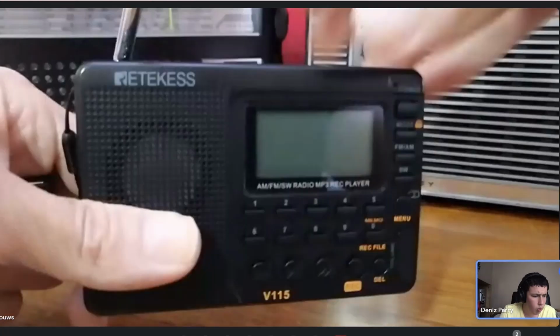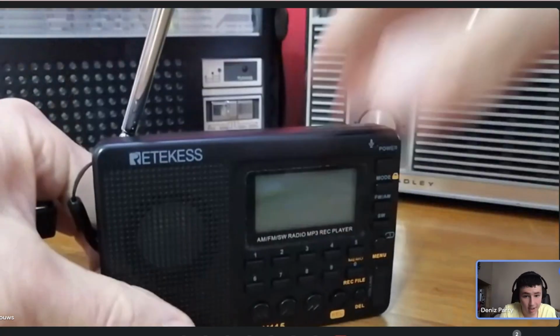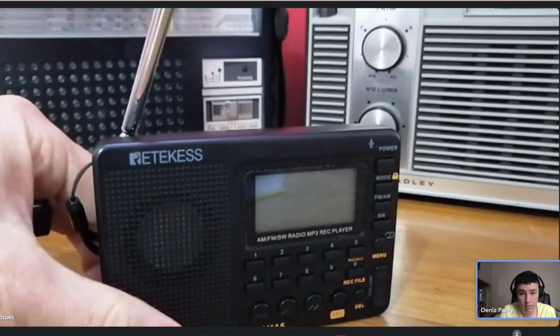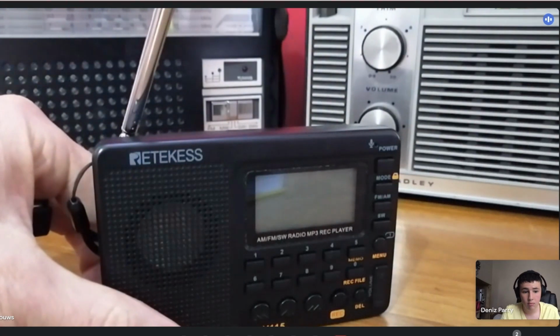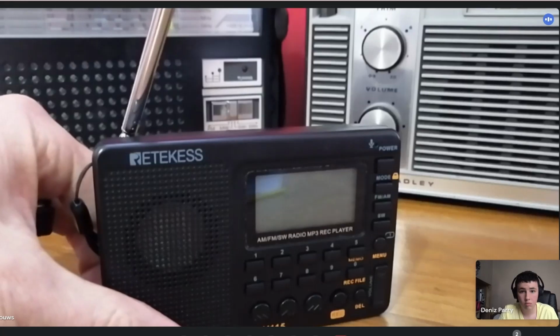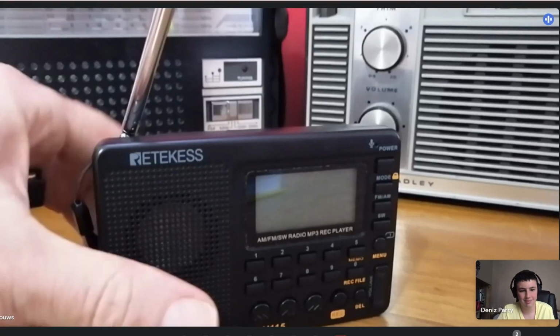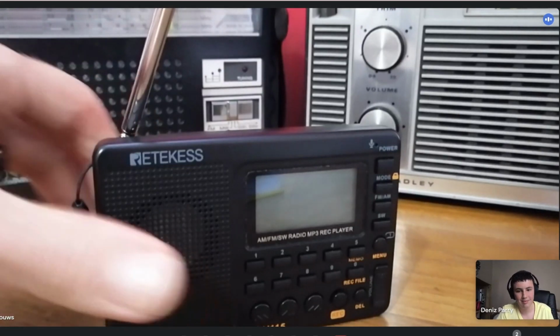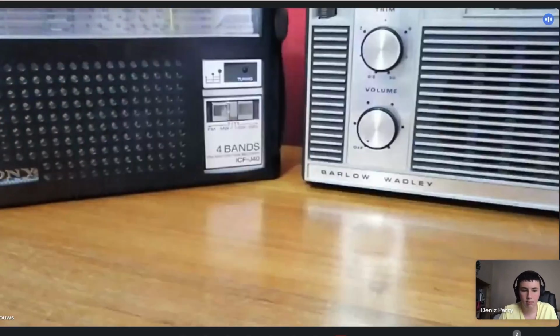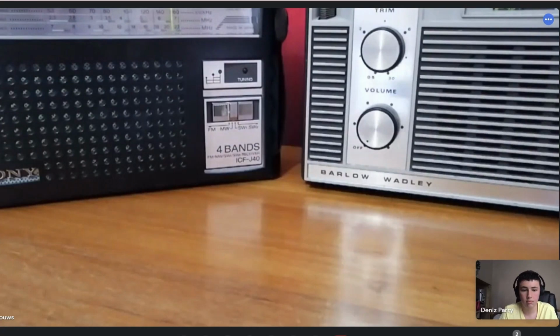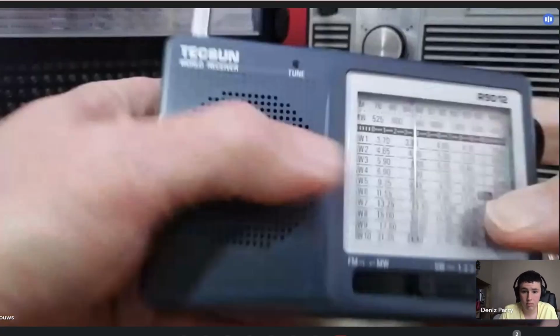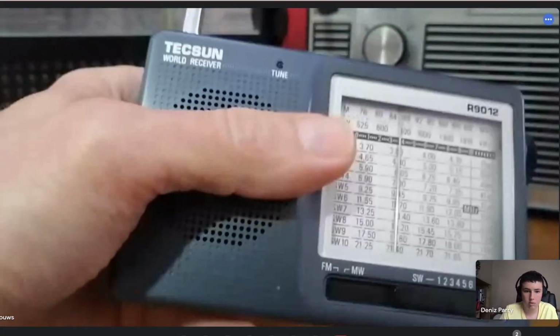Okay, what is the correct time for DXing, would you say? Yeah, there is actually a good time for DXing, the whole day. But it depends on the bands. There's certain bands that you can DX even during daytime, and certain bands you need to scan at night. I'll show you on this radio. Sure.